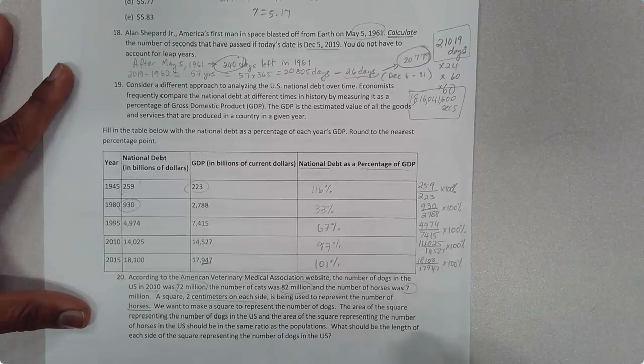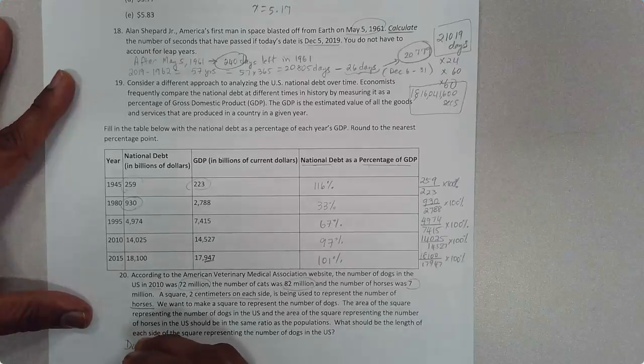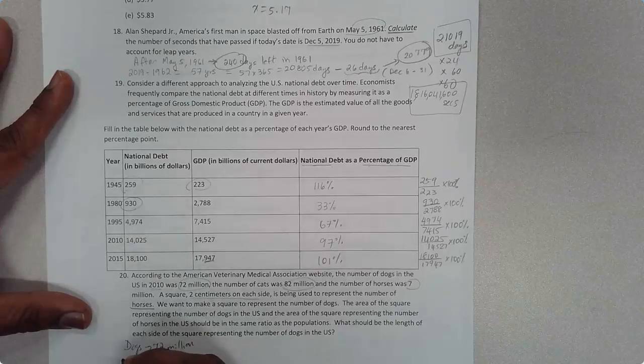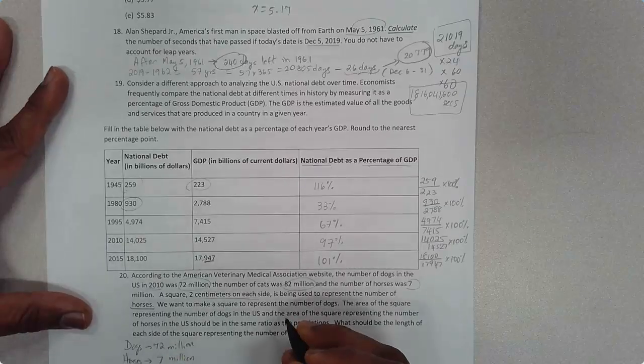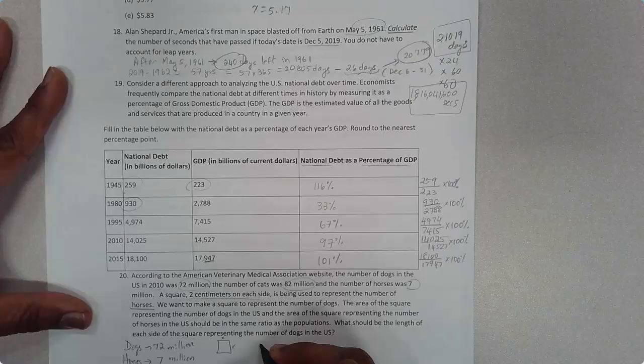So there's actually a couple questions here. So putting some stuff together here. So dogs, there were 72 million, right? And we'll ignore cats for now. Horses, 7 million. And what we know is that the area of a square is, if you have x and x, it's x squared.